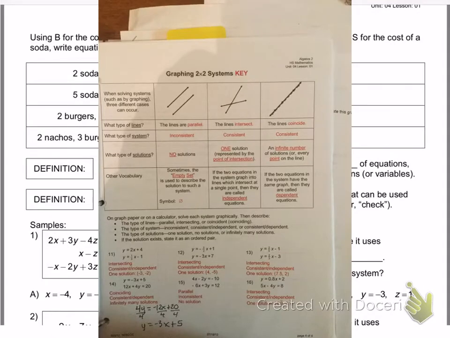Okay, we are going to start solving systems. There are several different ways to solve systems, and this document that I have in this recording is one that you're going to need to keep and study and know. Whether you solve systems with graphing, substitution, or combination elimination, those are the three ways that you can solve a system. And no matter which way you use, one of these things is always going to happen.